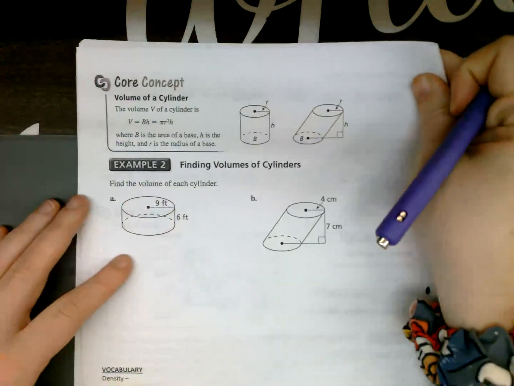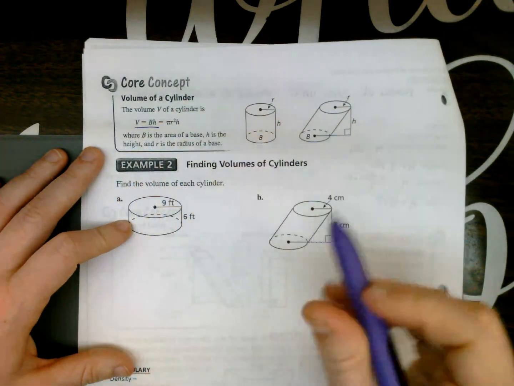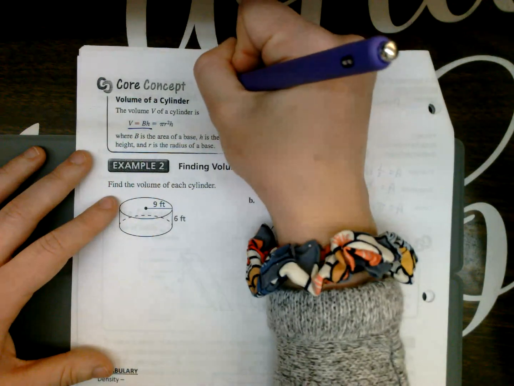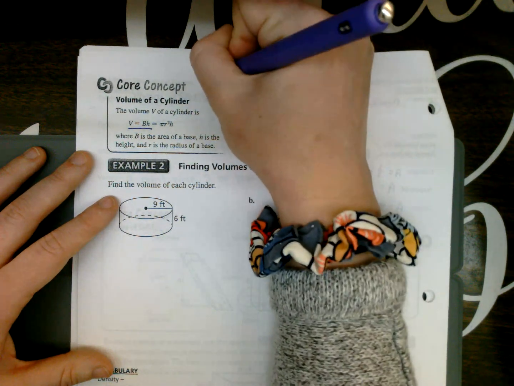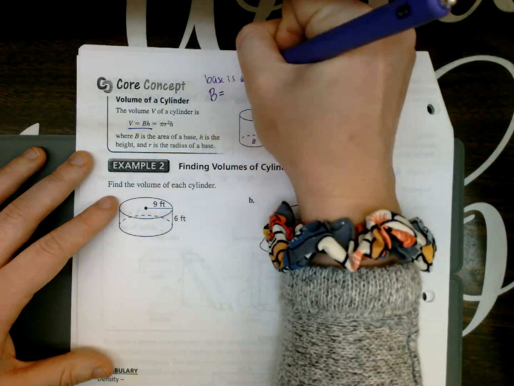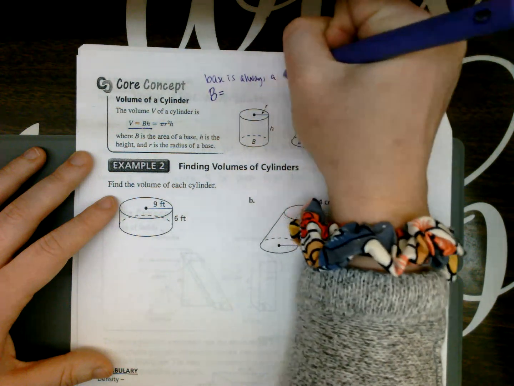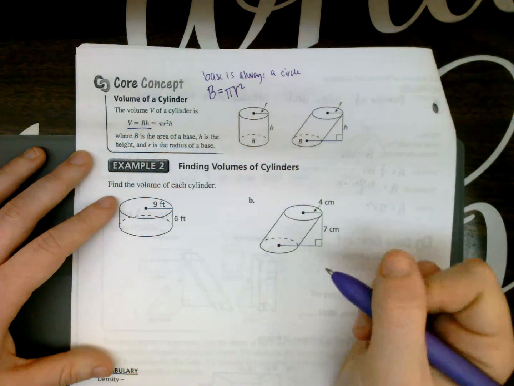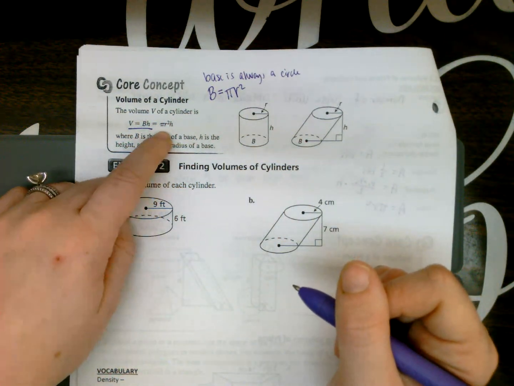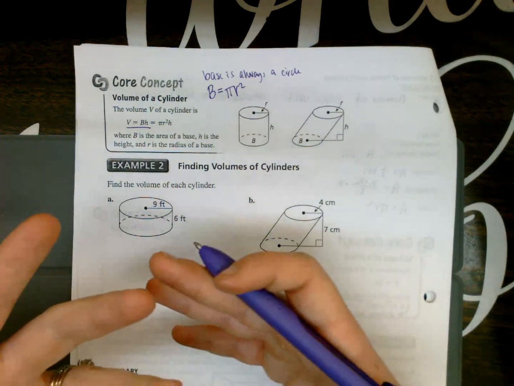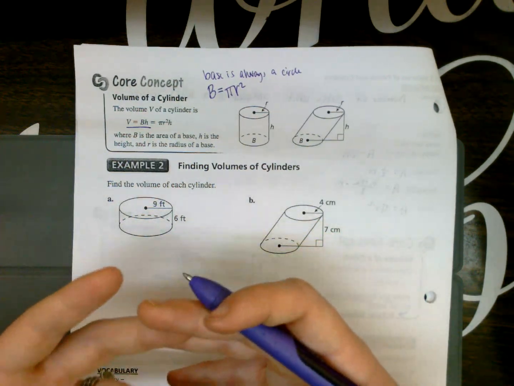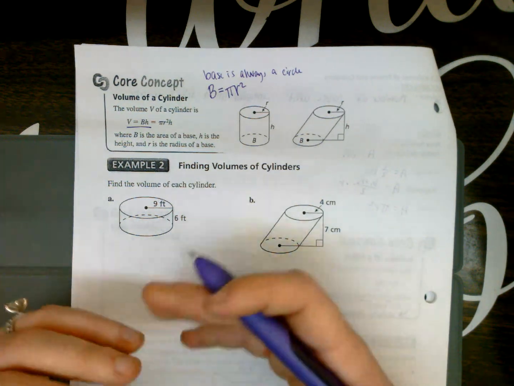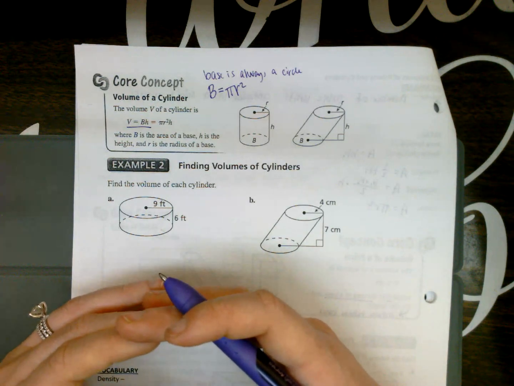I like to think of this as the exact same formula, capital B times H. The only difference is that with a cylinder, your base is always a circle. So your capital B is always going to be equal to pi r squared. That's why they also show you this pi r squared H, but it's one less thing to remember. Just ask yourself, what is the base of a cylinder? Well, the base is a circle. And that fills in all of that unnecessary extra information, in my opinion.